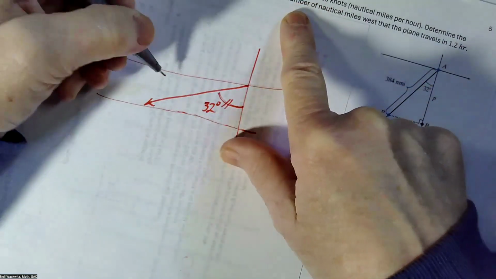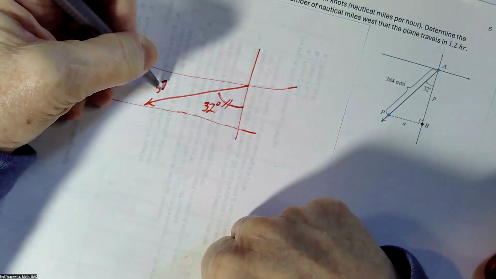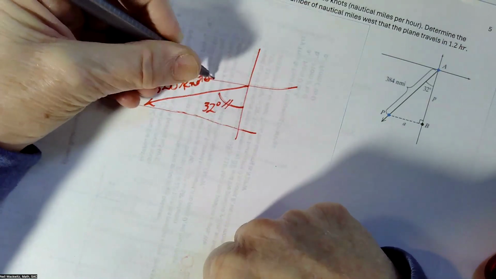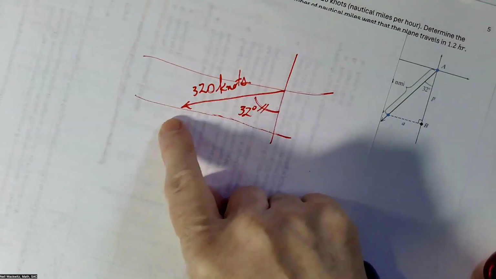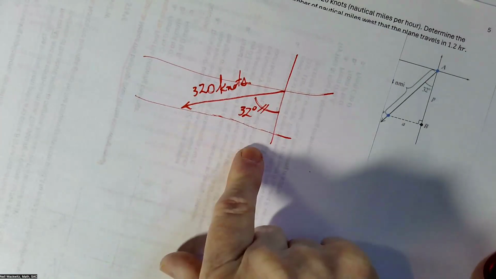And we know that the speed is 320 knots. And we want to find how many nautical miles south and how many west.